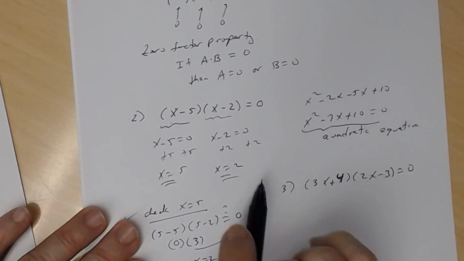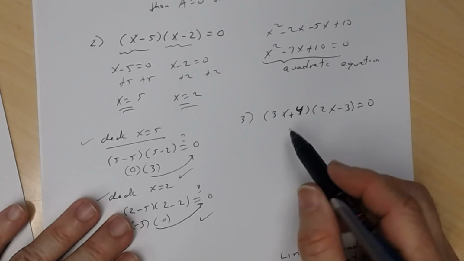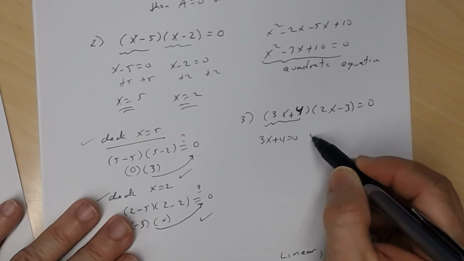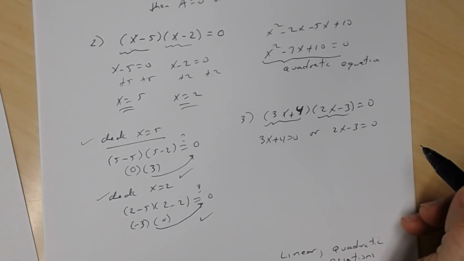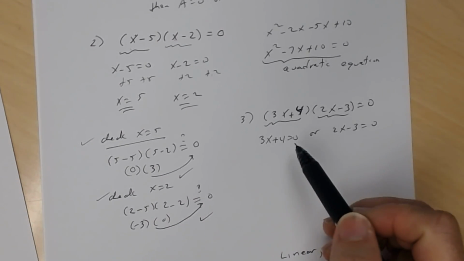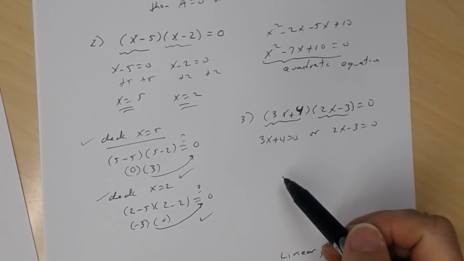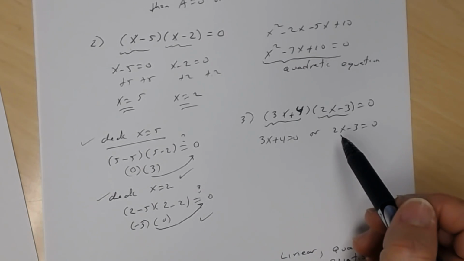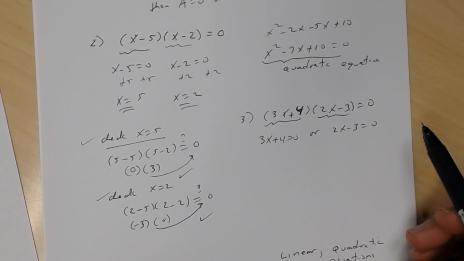So remember, that's called the zero factor property. According to the zero factor property, either this factor is equal to 0 or this factor is equal to 0. And then notice again, just like before, I went from a quadratic equation to two linear equations. And so I just have to solve this linear equation. The solution to this linear equation is a solution to the quadratic.